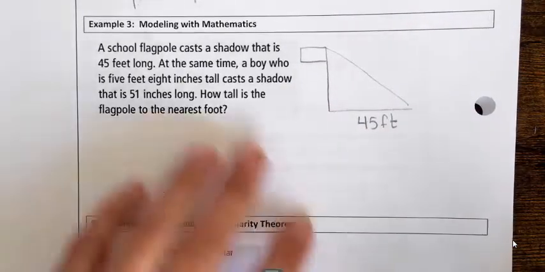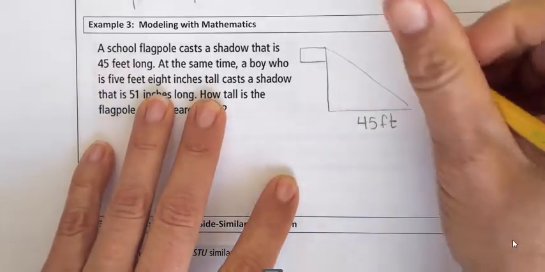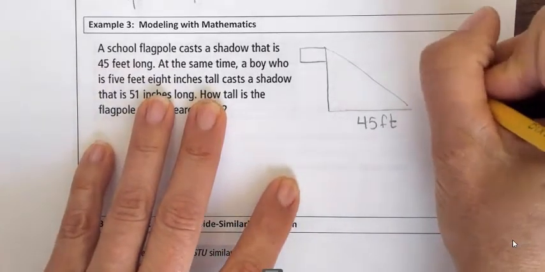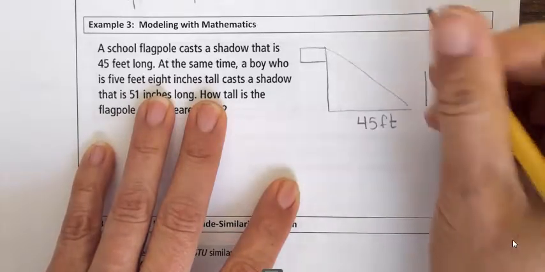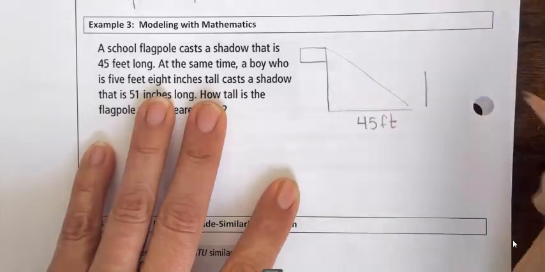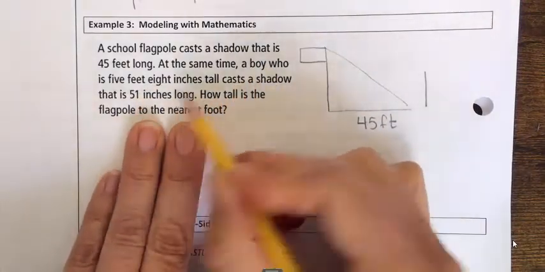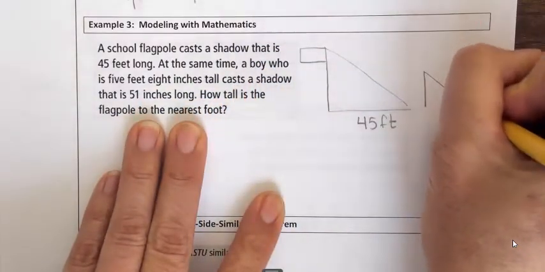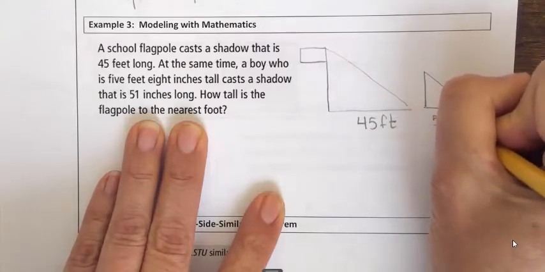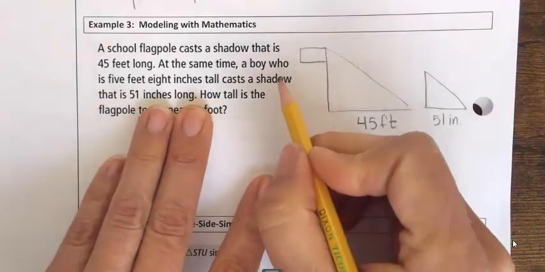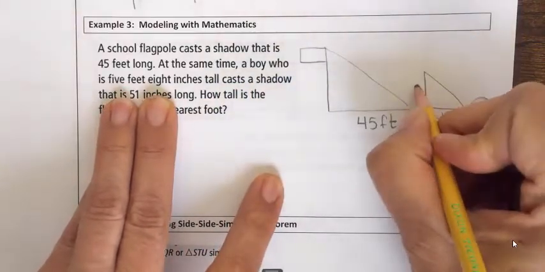At the same time, a boy who is 5 feet 8 inches tall, so we've got some students standing right here, also casts a shadow that is 51 inches long. So this is 51 inches, and he is 5 feet 8 inches.